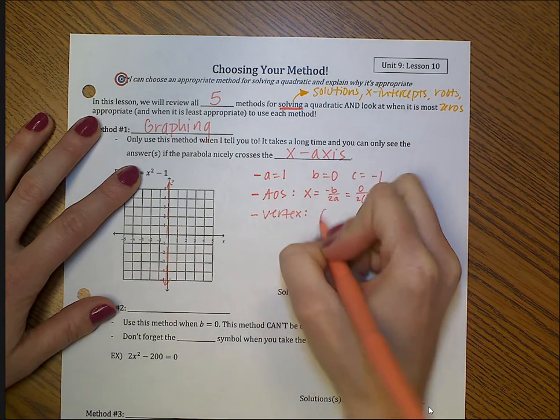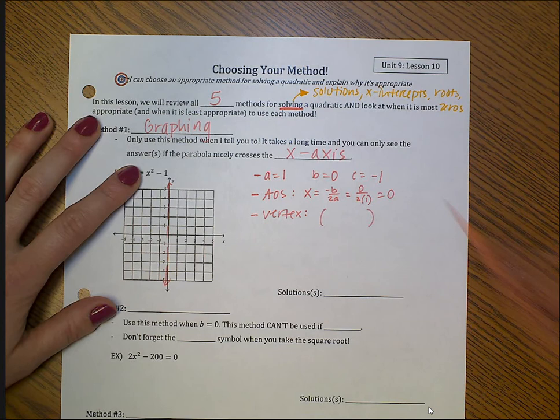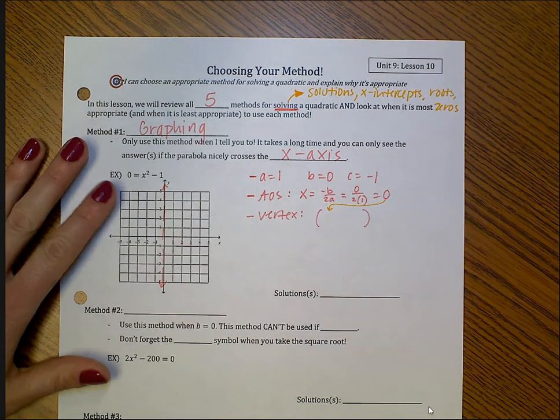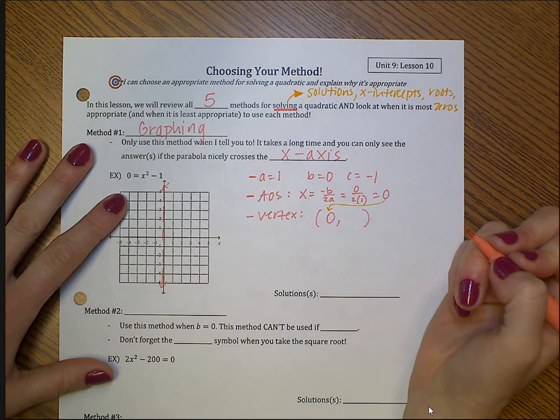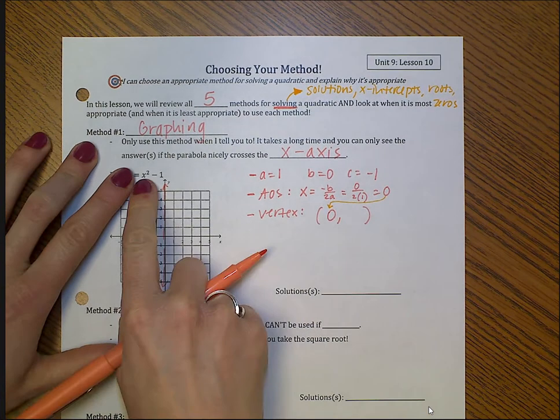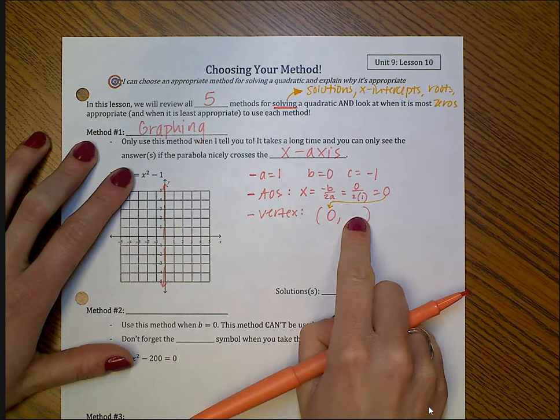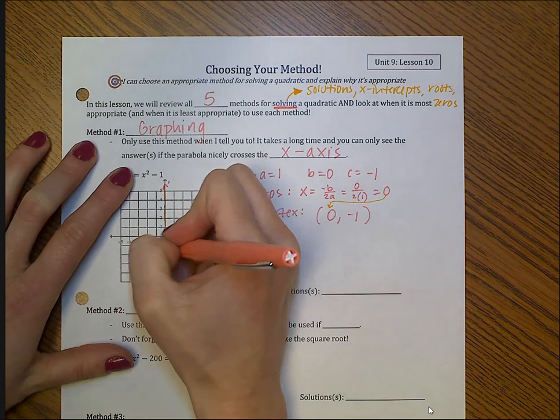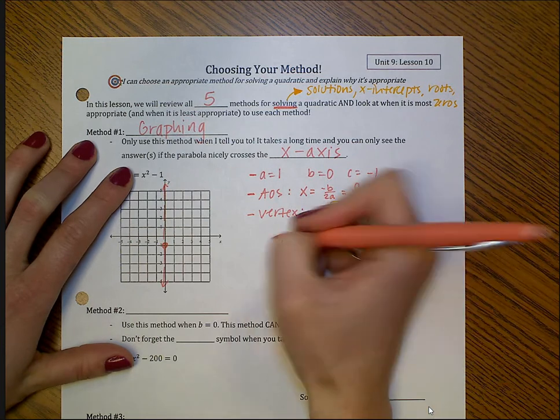Then you would find the vertex. Once you have the axis of symmetry, that's the x value of the vertex. You plug that in for x here to find the y value that goes with it. So when I plug in 0 right here for x, I just get -1. Okay, so that's my vertex.